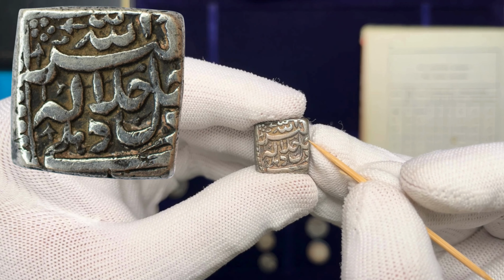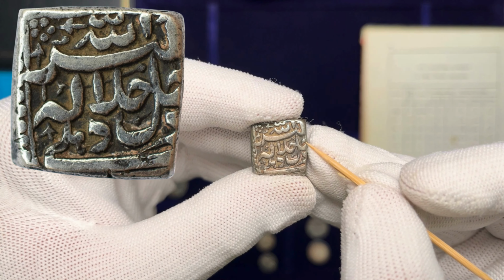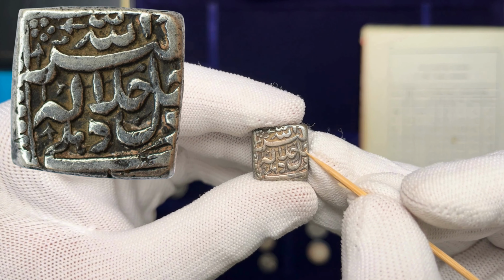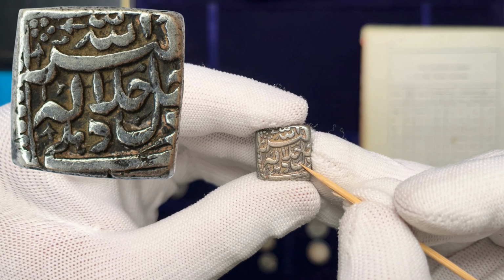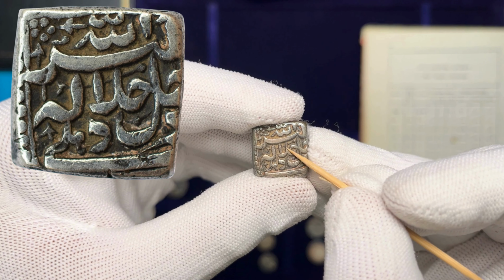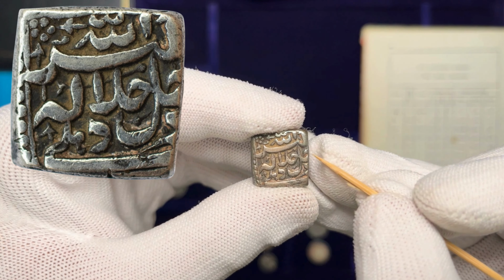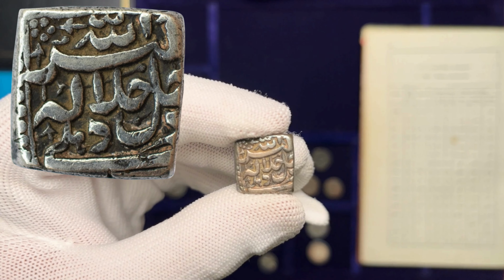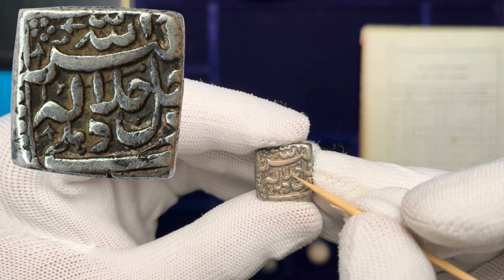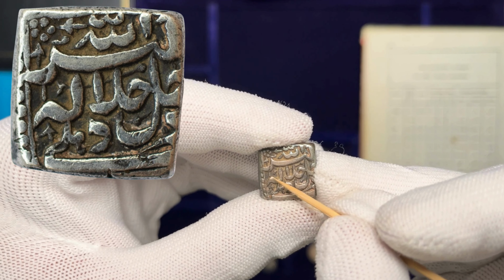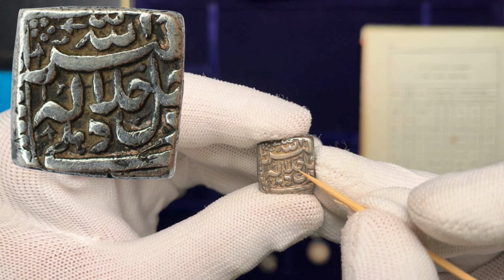Then Jalla Jalaluhu, which was on the reverse side in the coin I showed you earlier, is on the obverse here. So we have Jim, Lam, Jim, Lam. Jim is the character in Persian which is equivalent to J. So J, L, J, L, A, L, Ho. So Jalla Jalaluhu.